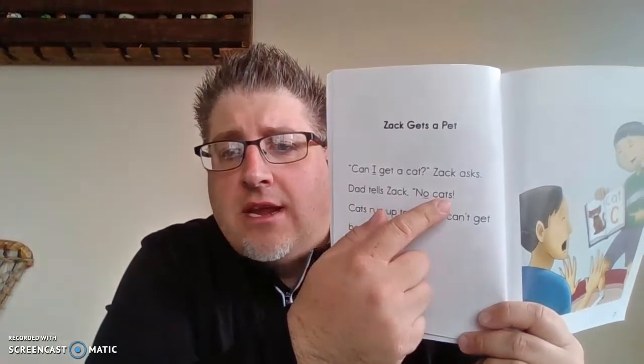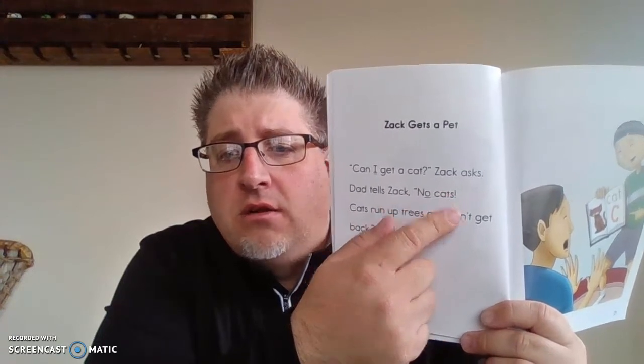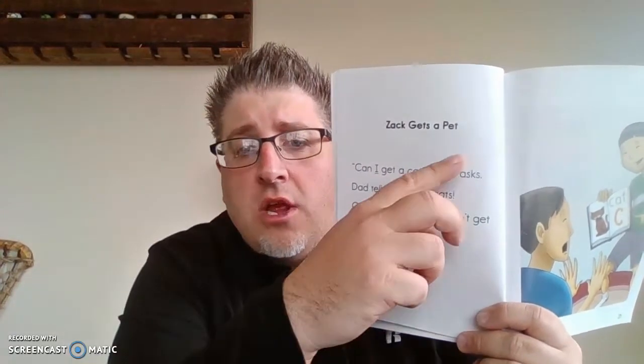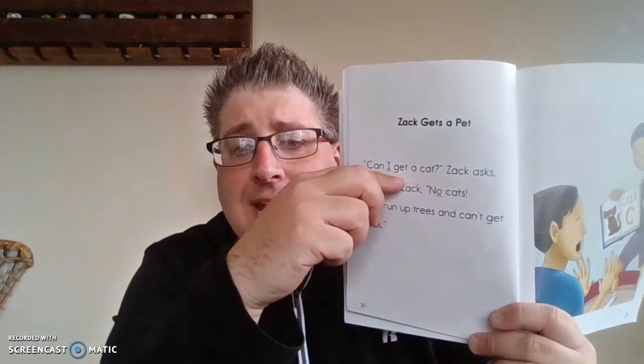As we have gone through, Zack Gets a Pet, we saw some tricky words. We saw the tricky word I. We saw the tricky word no. Lots of punctuation here. There is an exclamation point there. It means you're going to read it with excitement. Okay? You also are seeing some quotation marks. Like right up here in Can I Get a Cat? That represents that someone is talking in the story. When you see that, you understand that someone is speaking, and it shows what they are saying.